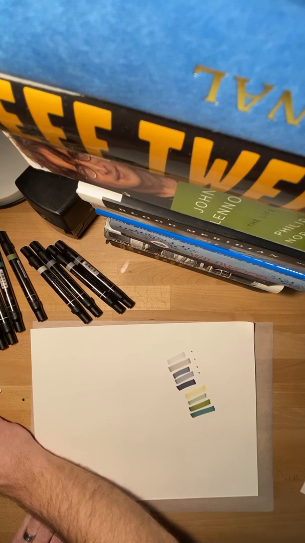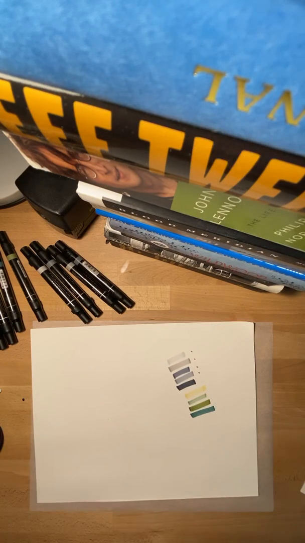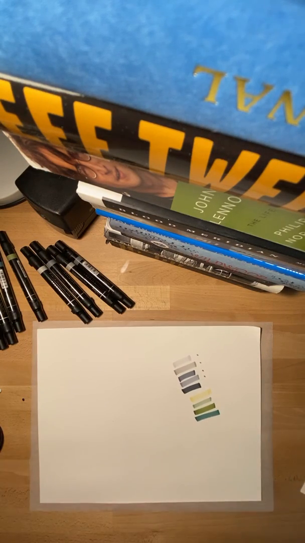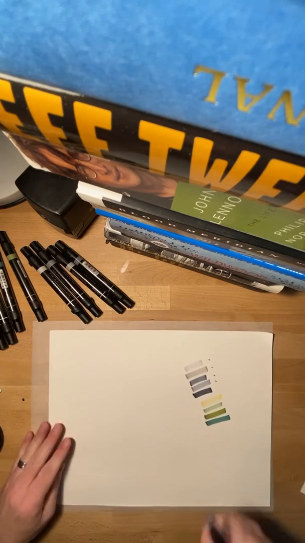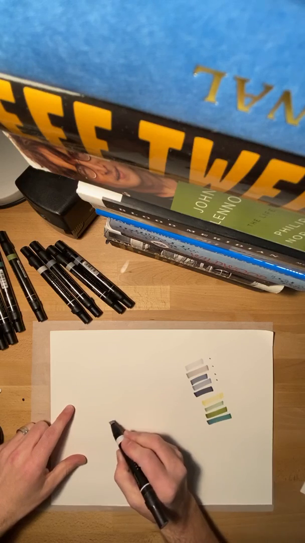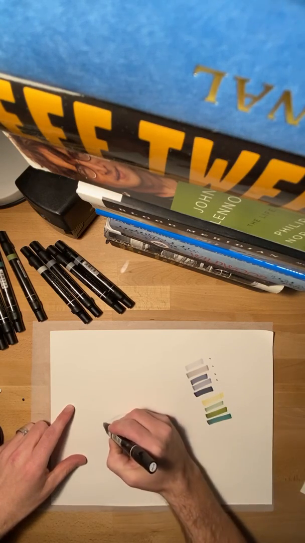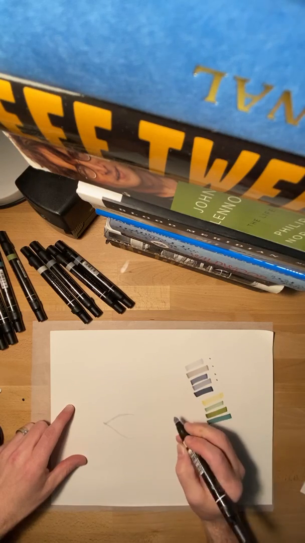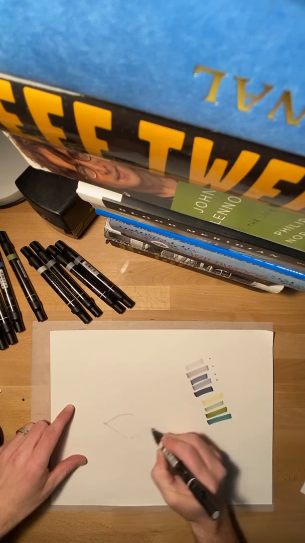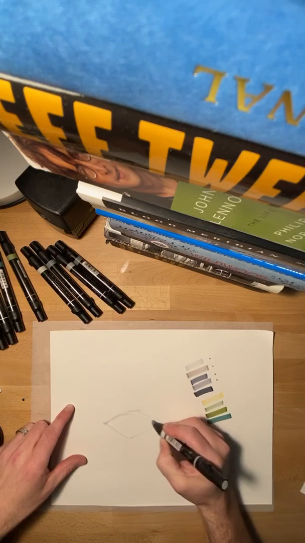Sorry, I'm pulling up the actual image to draw here. Okay, so I'll start out with just my 10% gray, and I'm going to sketch. Again, I'm using such a light color, I'm not worried about exactness, right?